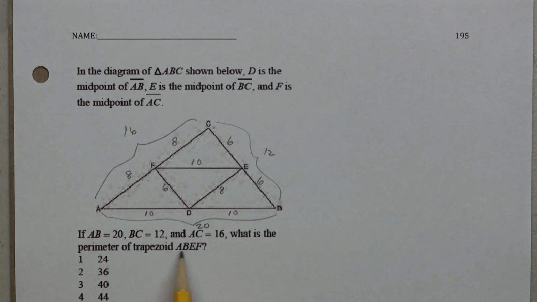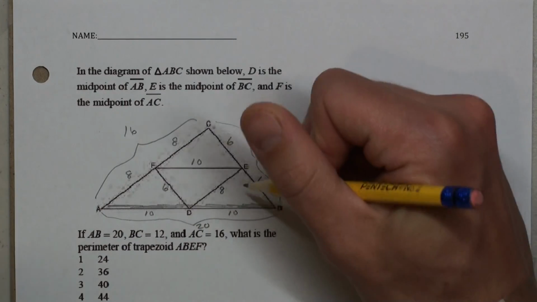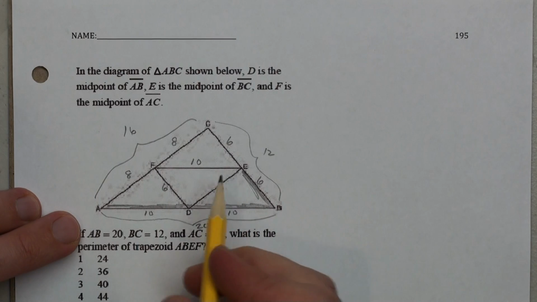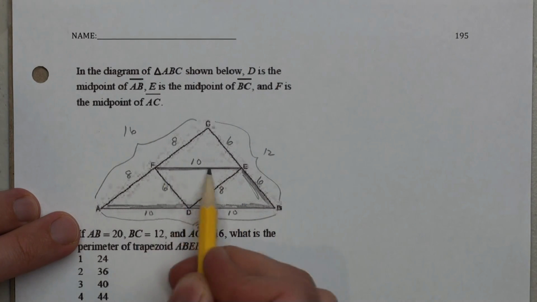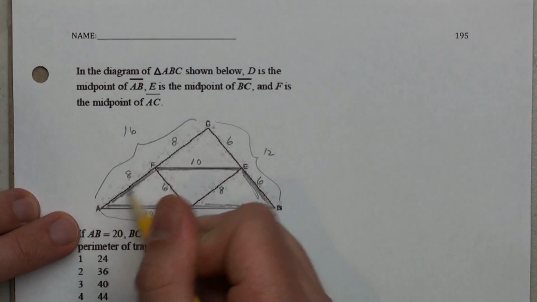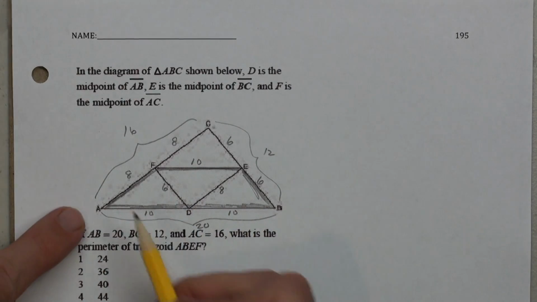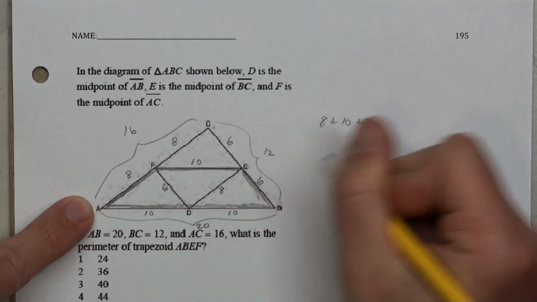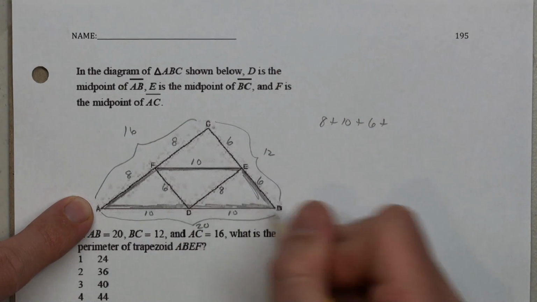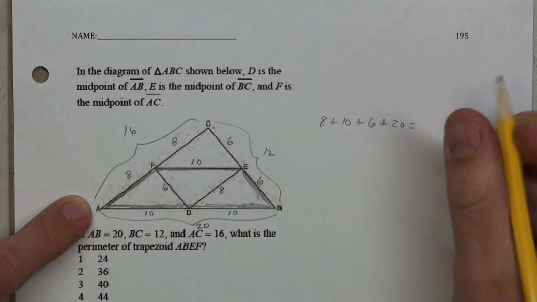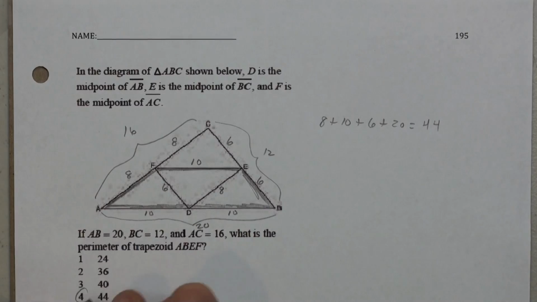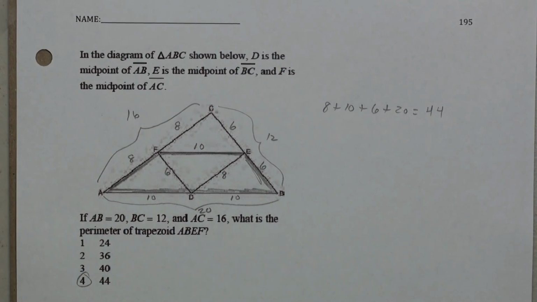I want ABEF. So A to B, wait, ABE to F. I want the perimeter of that. So 8 plus 10 plus 6 plus 20. 44. Choice 4. Okay.